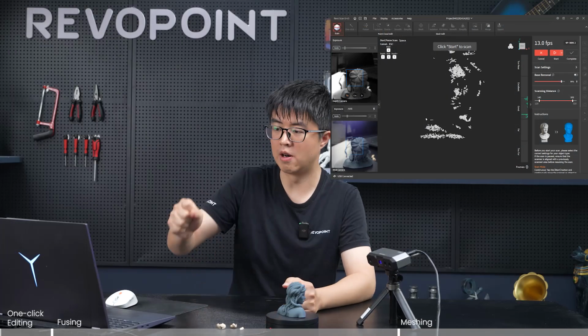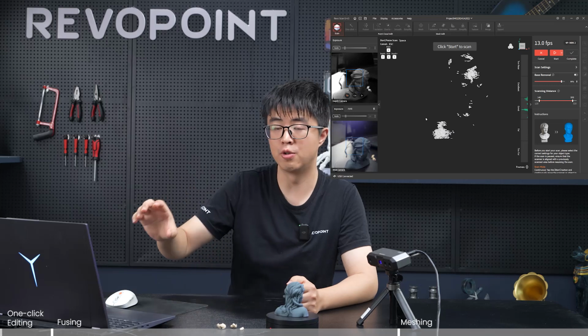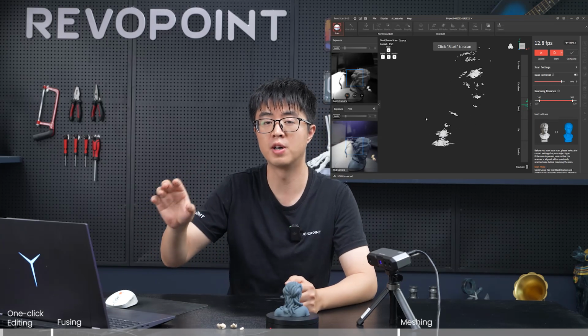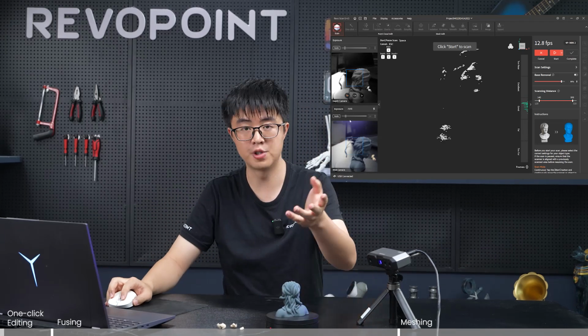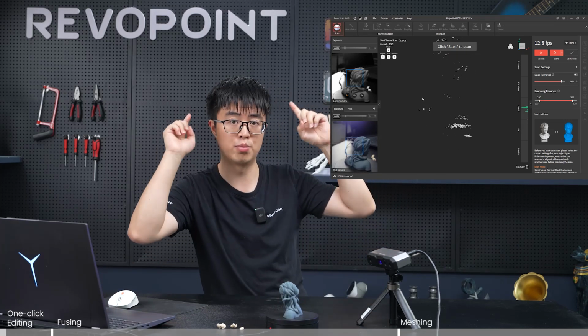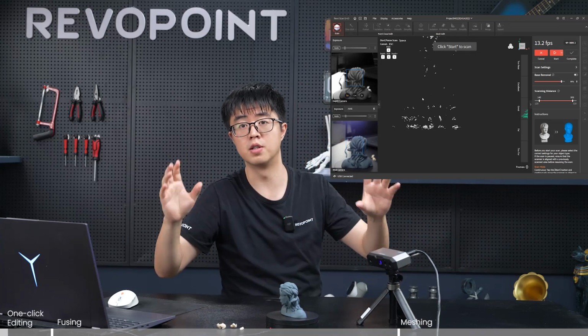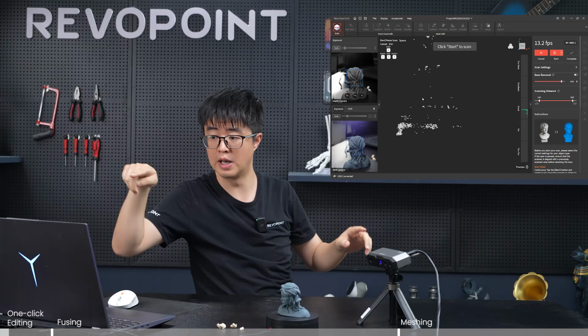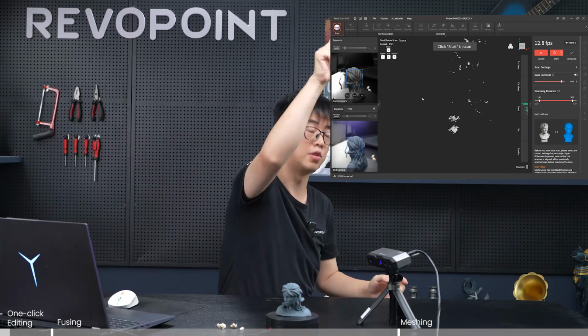Welcome back. Now let me walk you through how to use Revopoint, the software, to post-process your scans. Well, first of all, let's scan this. And as you remember, Travis talked about in the previous video, Mini 2's blue light is super sensitive to the lighting condition. Now it's too strong, so let's turn this light off.